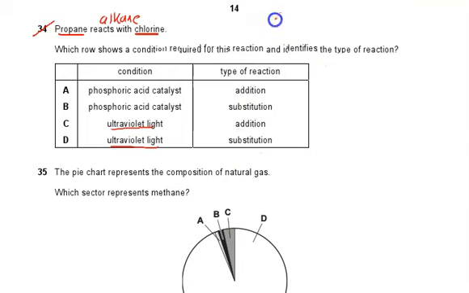We have 3 C's, and each of these has hydrogen, and then they combine with the chlorine. So this reaction happens only in the presence of UV light.